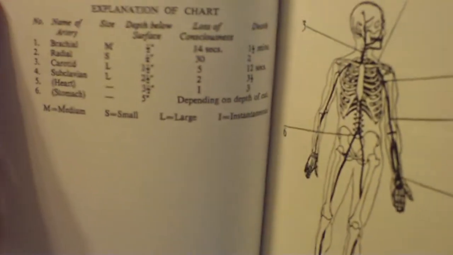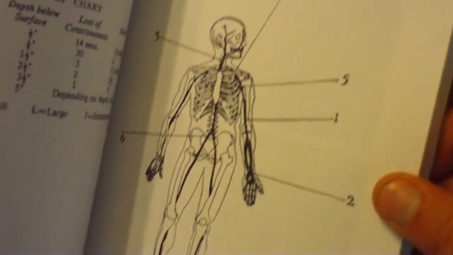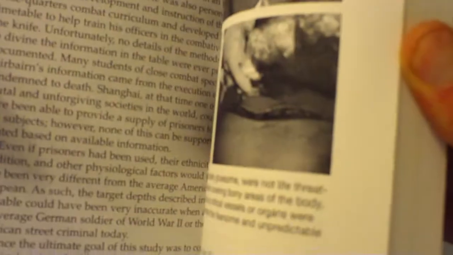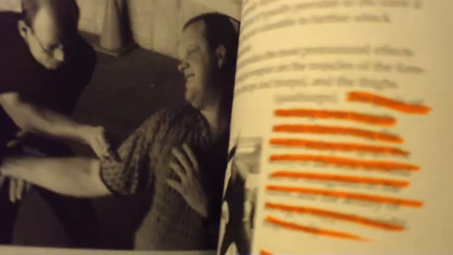There's Fairbairn's timetable, and it was just a confidence booster for soldiers, because they only had a limited time, a couple hours maybe, to teach these guys what they needed to know in a fight and build their confidence.